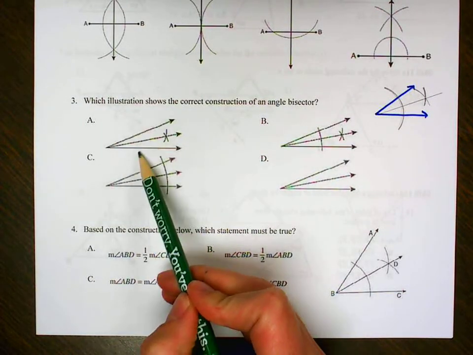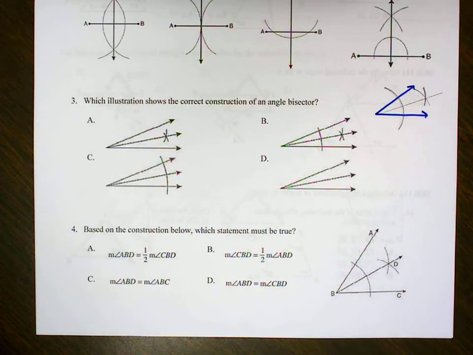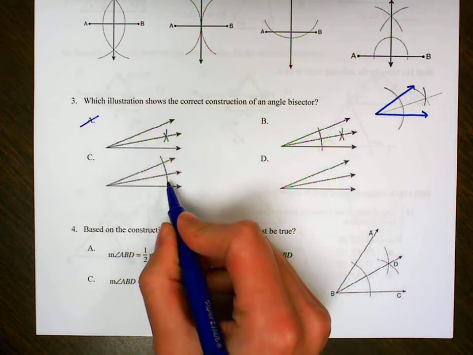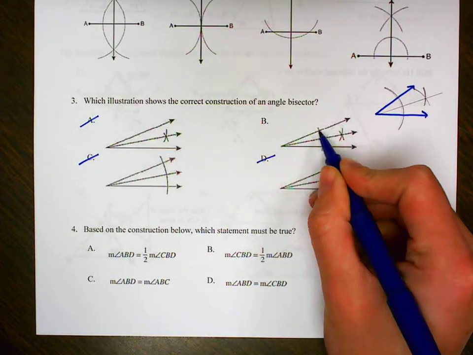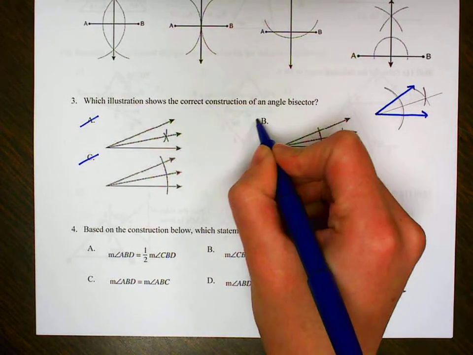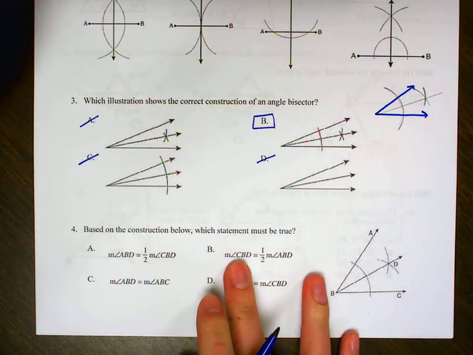So we got to figure out which one looks like that. Well, this is missing the arc here, so that's no good. This is missing the X marks the spot. This is missing a lot of things. But here's my arc across and my X marks the spot. Number 5.